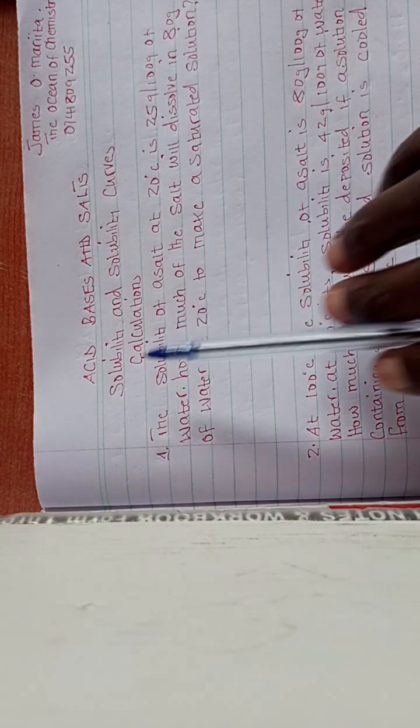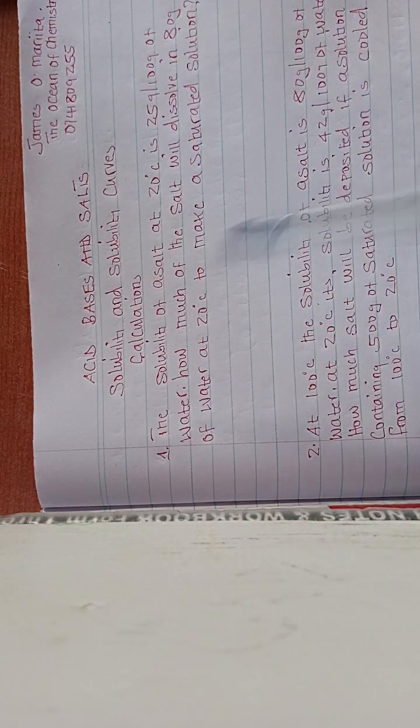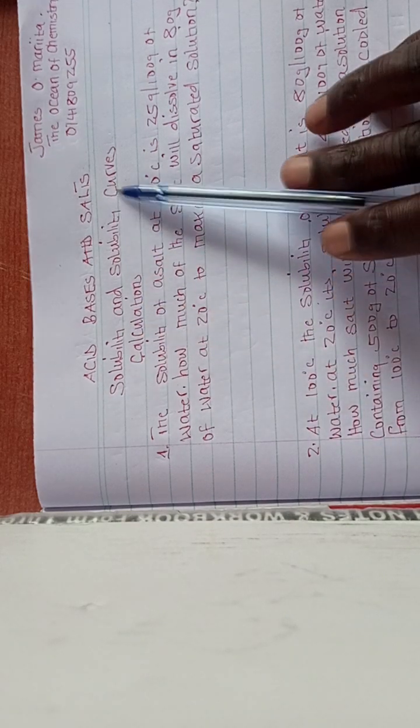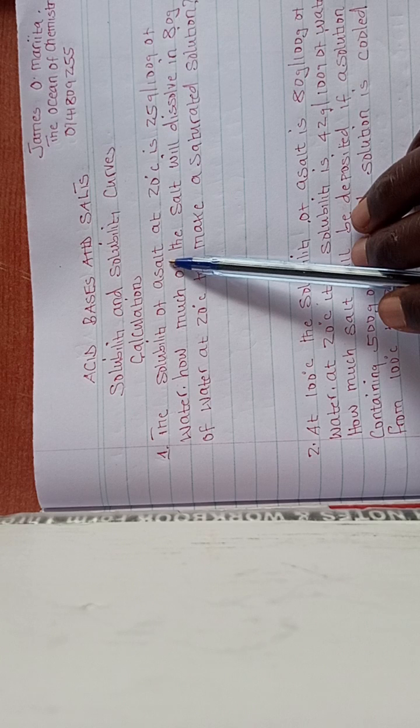Our topic of discussion is acid, base, and salt. And we are discussing solubility and solubility curves. We wanted to see calculations.